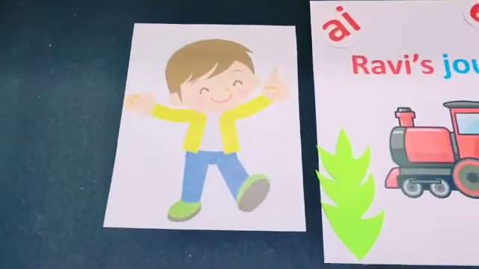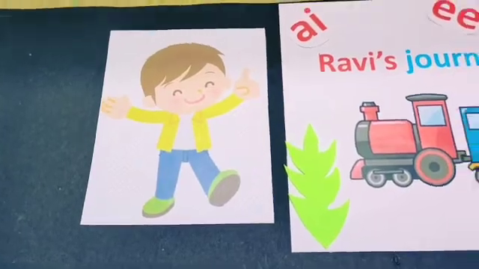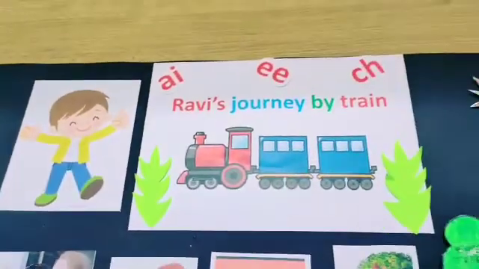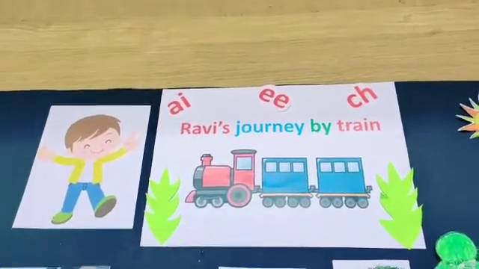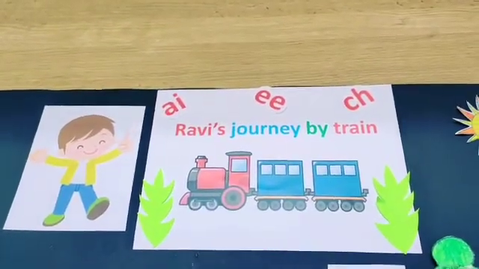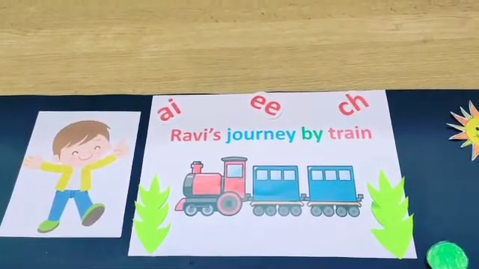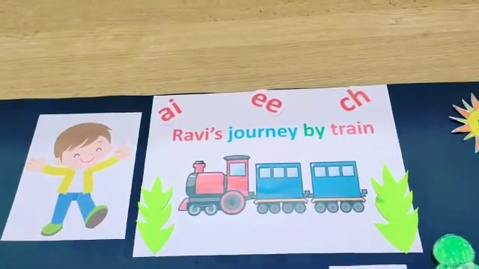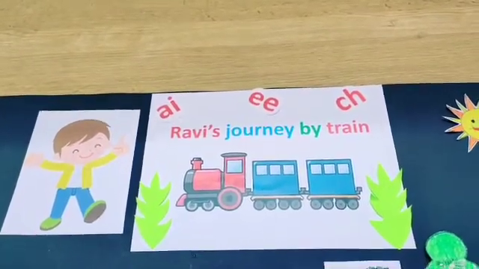with his parents. Ravi was a little 5-year-old boy like you. He used to go to school and was studying in senior KG class. One day, his school declared a short break, and so his mother decided to take Ravi to visit his grandparents who lived in another city.